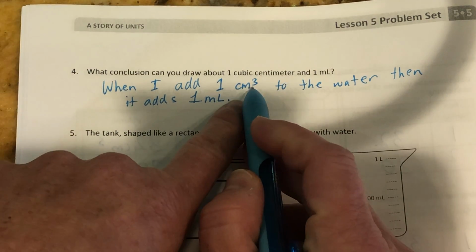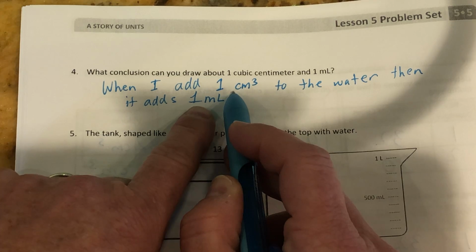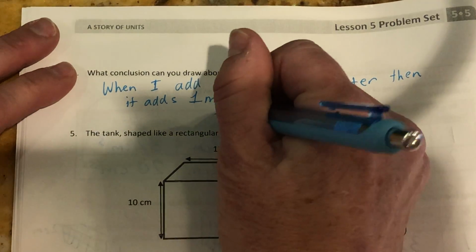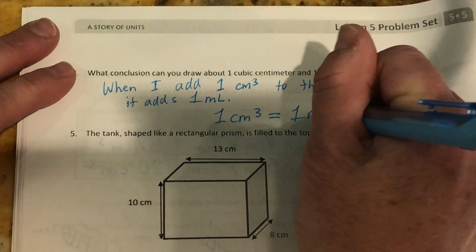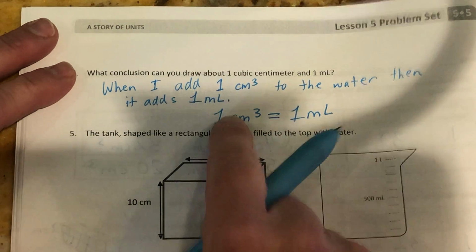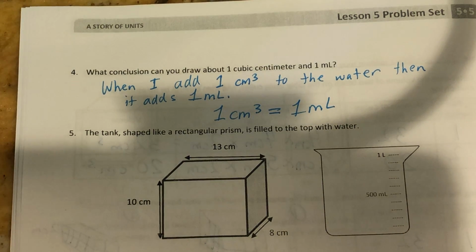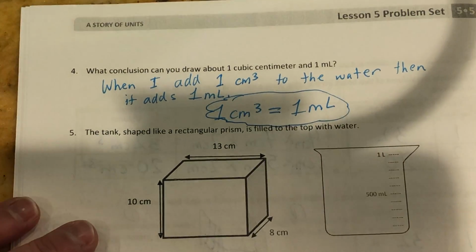So if we add a cubic centimeter, it actually is 1 milliliter. They're interchangeable, okay? Therefore, what we're really trying to get you to understand is that 1 centimeter cubed equals 1 milliliter. Okay, 1 centimeter cubed is the same as 1 milliliter. 1 ice cube when it melts equals 1 milliliter. Okay, that's basically what we want you to remember here. We want you to remember this fact.